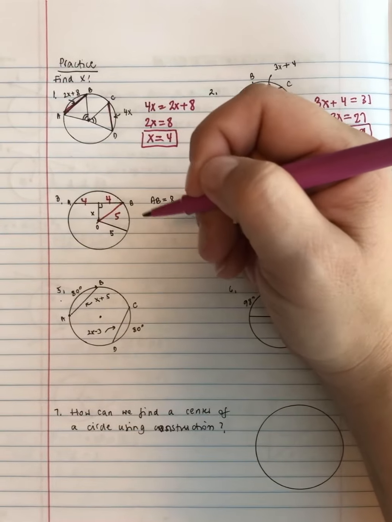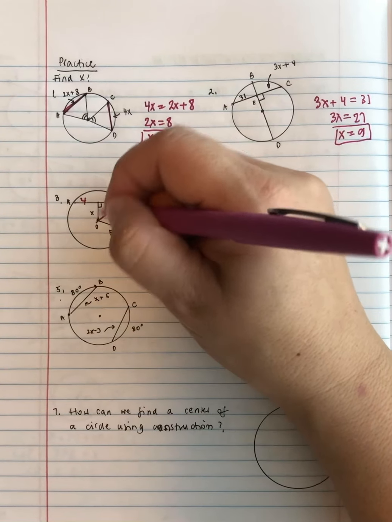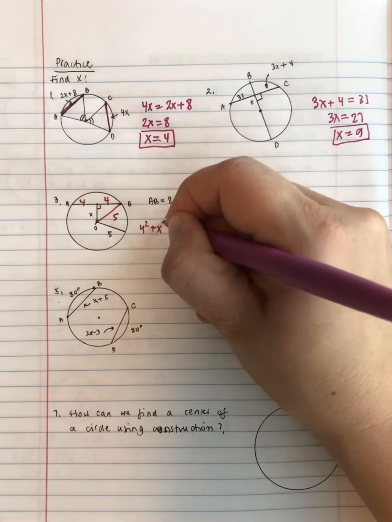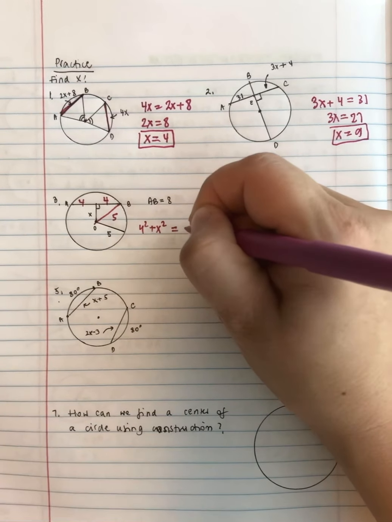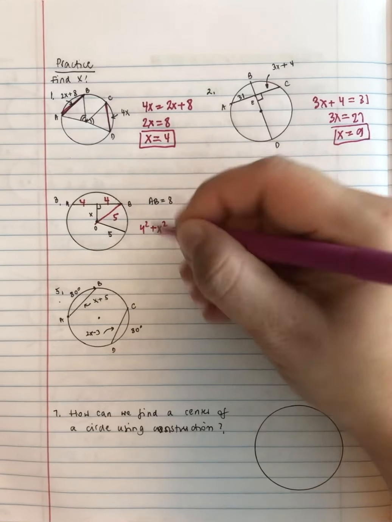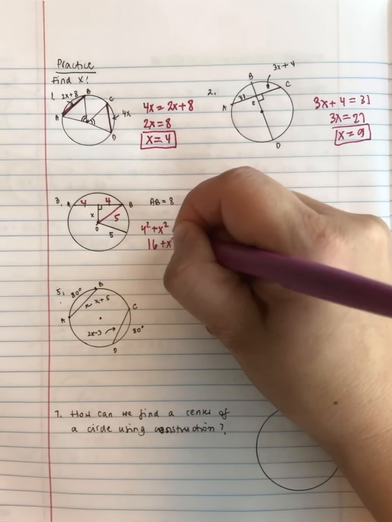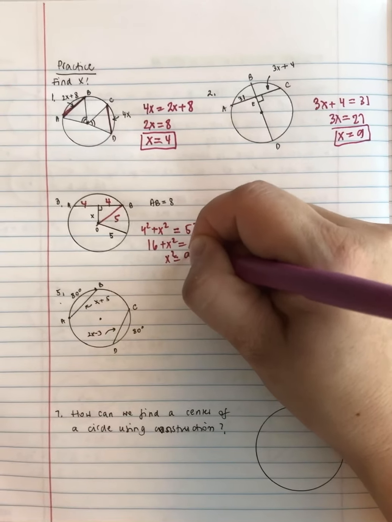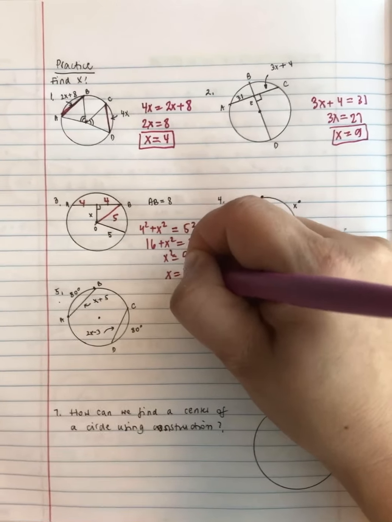And now we can use the Pythagorean theorem to figure out what x is. So 4 squared plus x squared has to equal 5 squared, which means that 16 plus x squared equals 25. X squared is equal to 9, and x is 3.